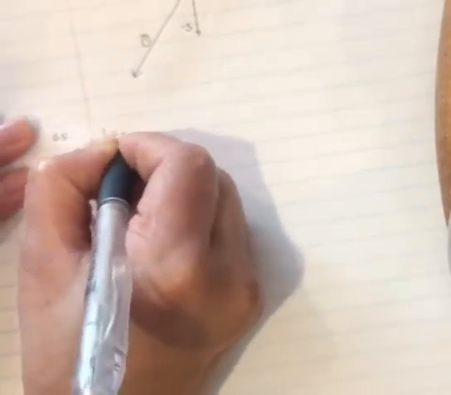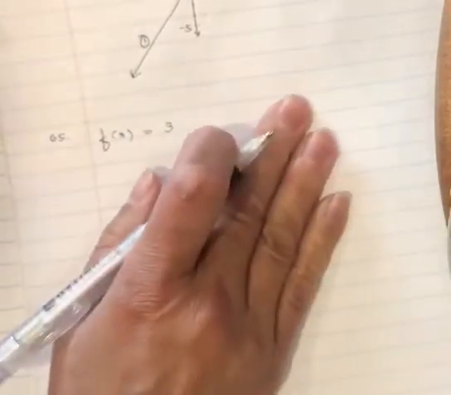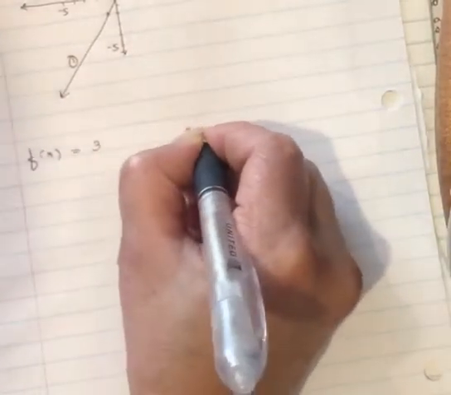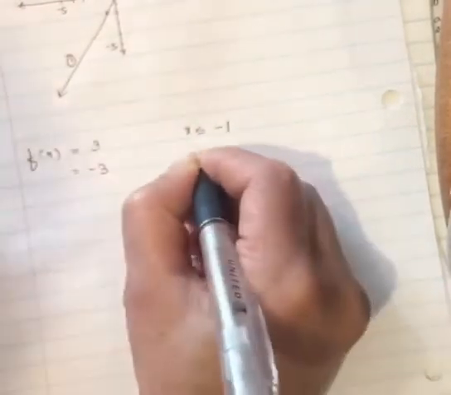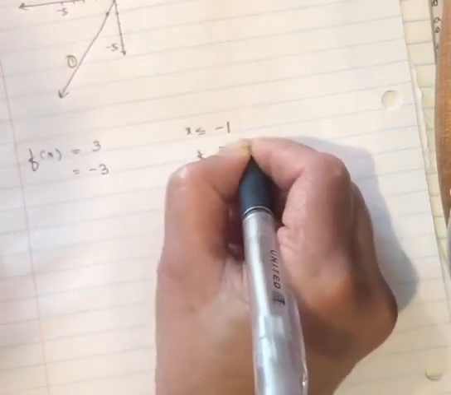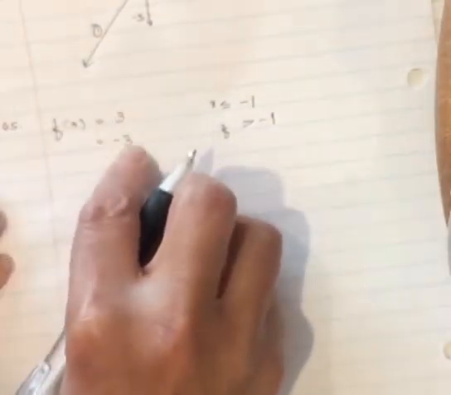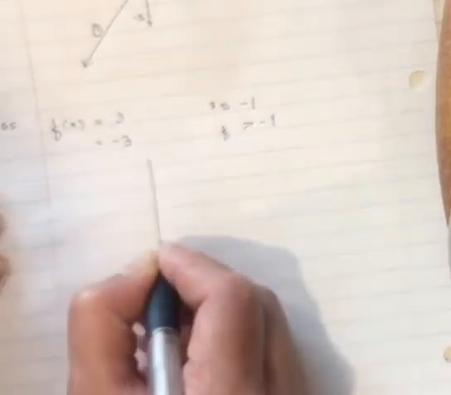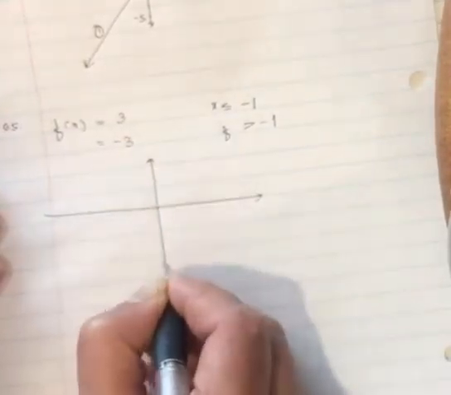Number 65, the problem is f of x is 3 if x is less than or equal to negative 1 and is equal to negative 3 if x is greater than negative 1. We will go ahead and draw. In this case, both of them are constants, so we do not need to do the table. I will go ahead and draw x and y coordinates.